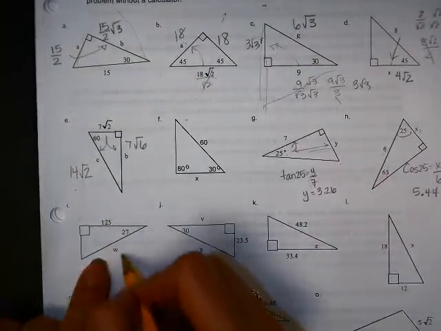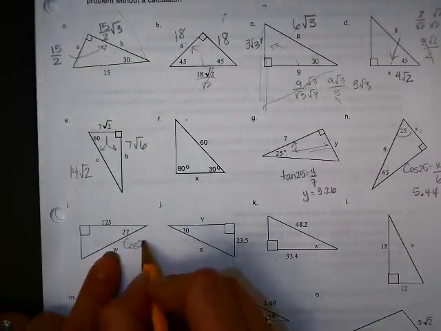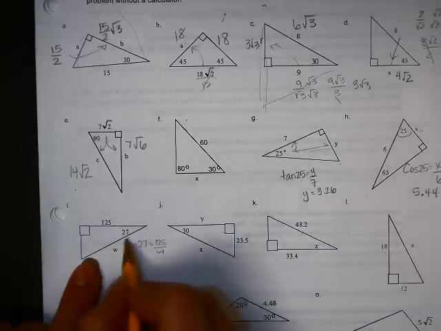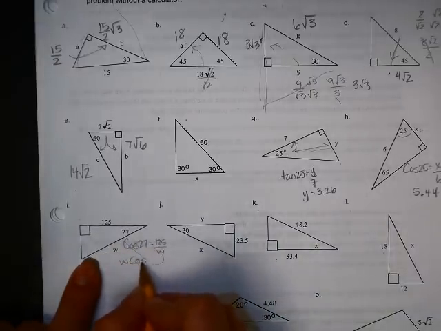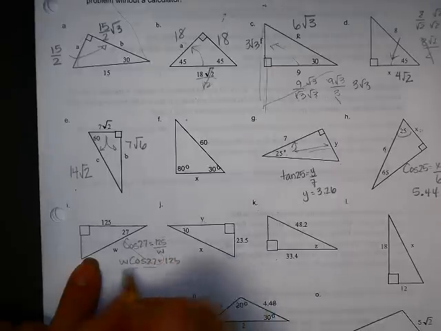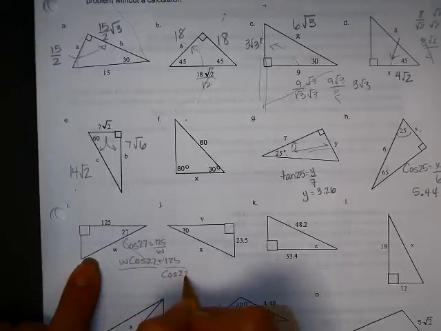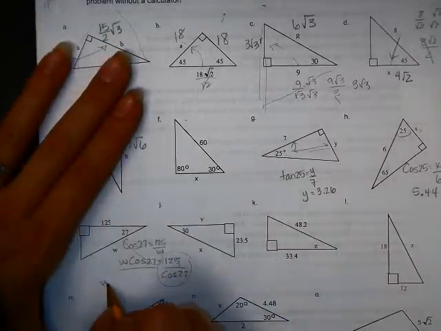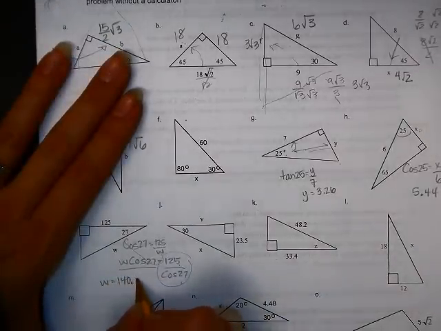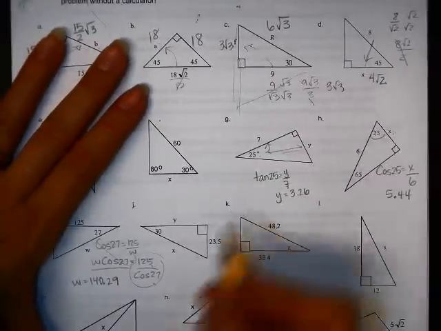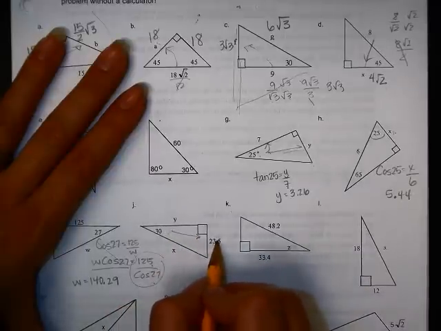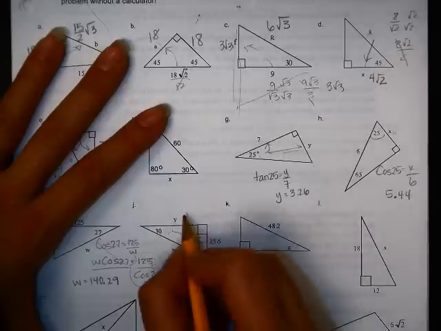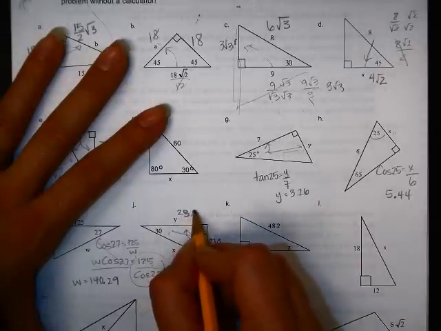This one here is also cosine, so cosine of 27 equals 125 over W. This one here you've got to cross multiply, and then you need to divide by the cos of 27. So plug all of that in your calculator exactly as is, and you will get your answer that we're looking for. 30, 60, 90, so this times 2 is 47, and times root 3 is 23.5 root 3.